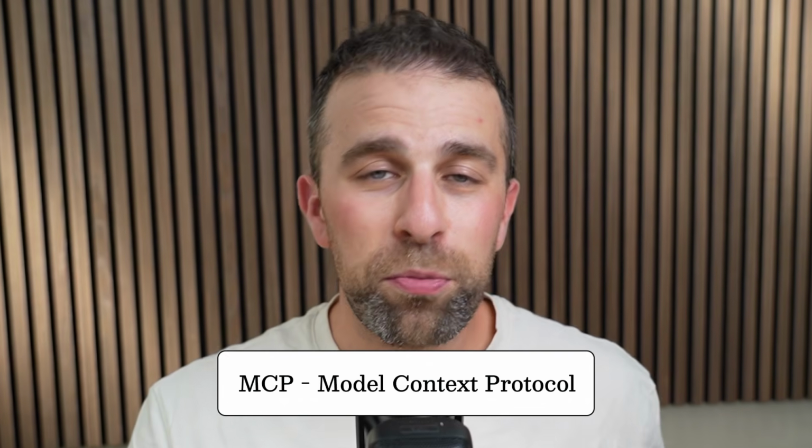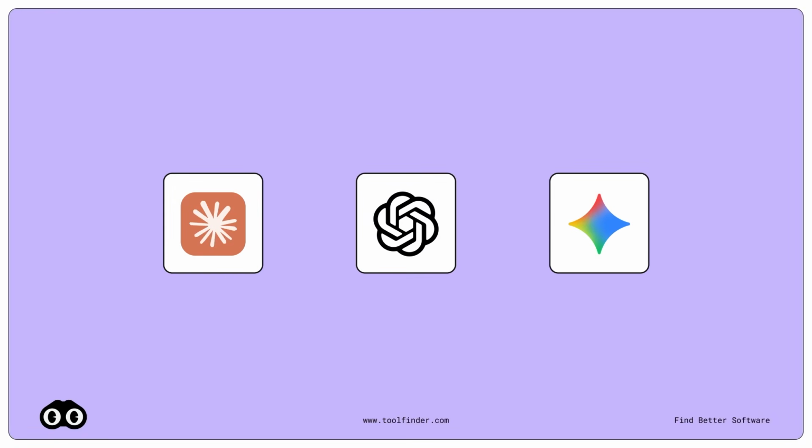So I've been playing a lot with MCPs. If you don't know what that is, it stands for Model Context Protocol, and it's basically a bridge between one app and another. There are loads of MCPs out there, and they can allow you to connect to apps like Claude, ChatGPT, and Gemini, and many, many more.